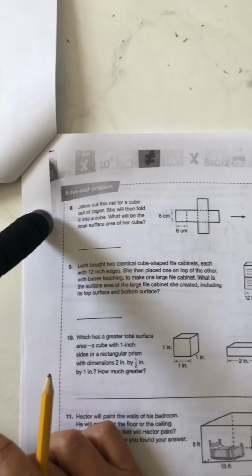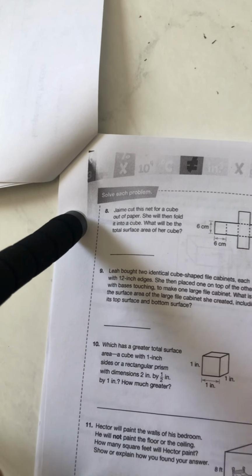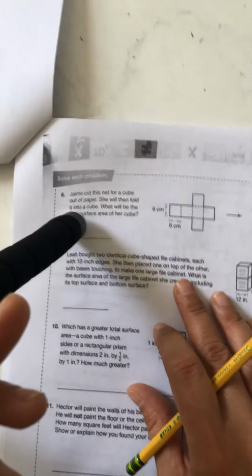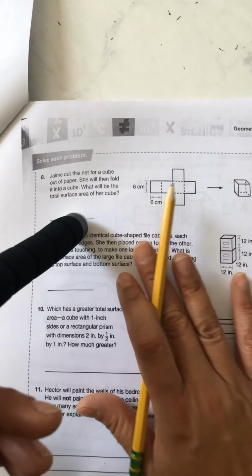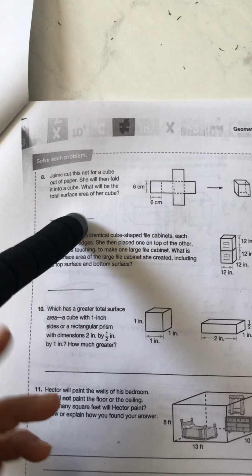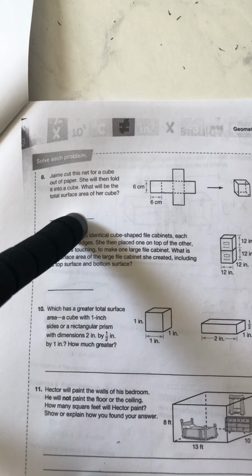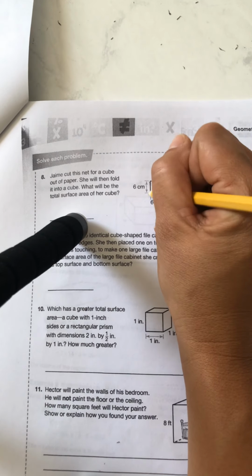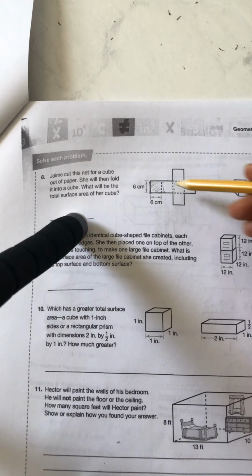Jamie cut his net for a cube out of paper. So remember, the net is a three-dimensional shape turned into a two-dimensional shape. So like cut apart and flattened out, this would be called the net. She will then fold it into a cube. What will be the total surface area of her cube? So that's pretty simple because the area of one square is 6 times 6. So you're just gonna take 6 squared and multiply it by however many faces are in a cube.